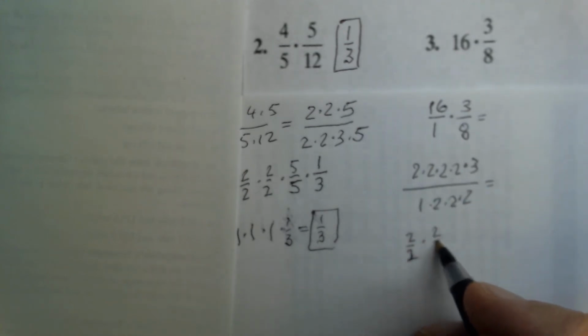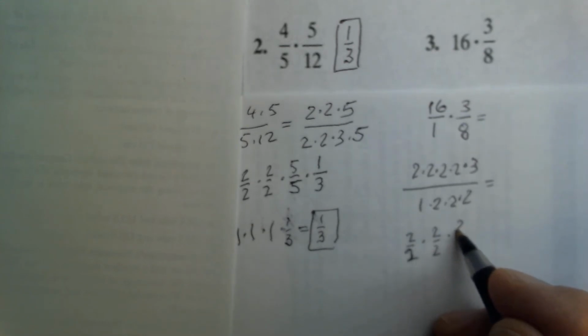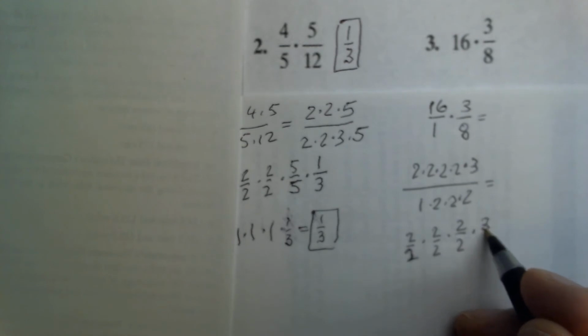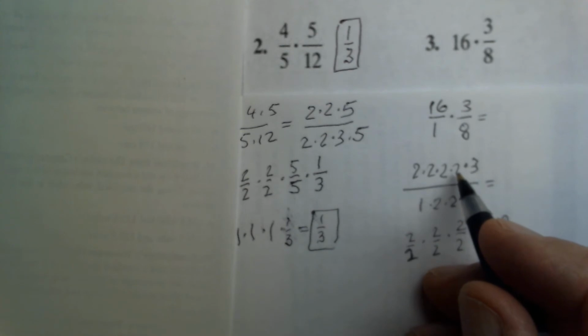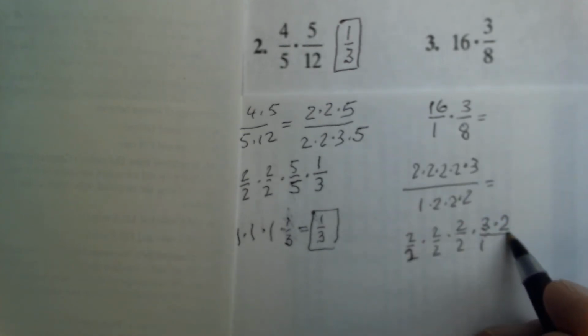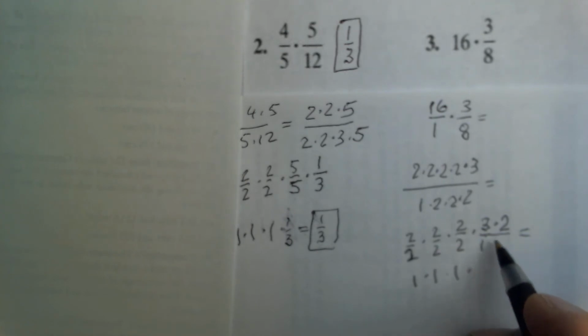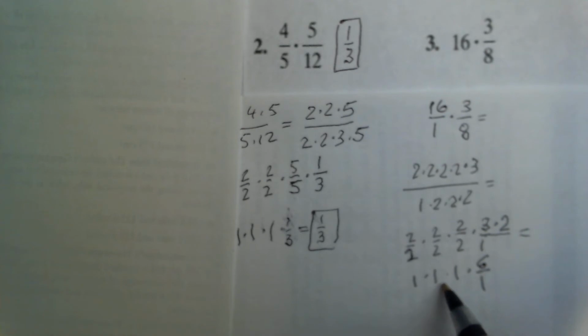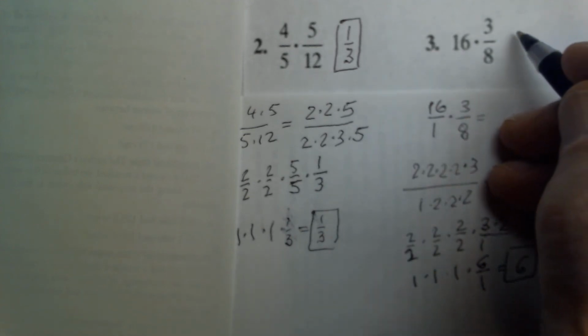Then the next 2 divided by 2 times 2 divided by 2 times 3 divided by 1, and there's an extra 2 in here. We have 4 2's in the numerator and 3 2's in the denominator. So that's equal to 1 times 1 times 1, and 3 times 2 is 6 divided by 1, and 1 times 1 times 1 is 1, and so it's 6 divided by 1, and that's equal to 6. So this is the answer for number 3, 6.